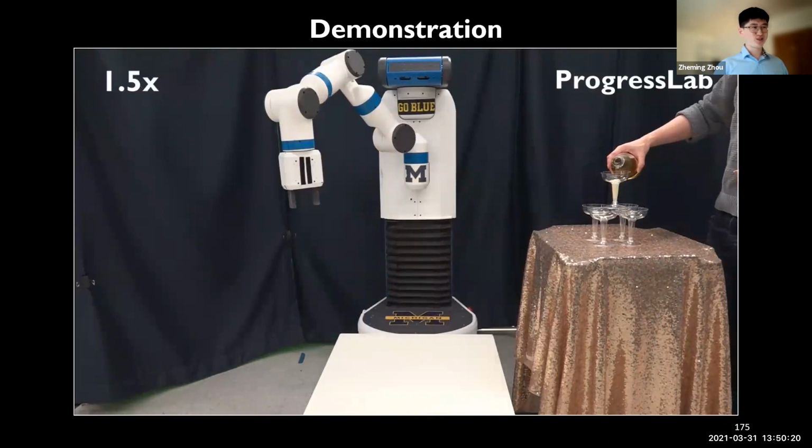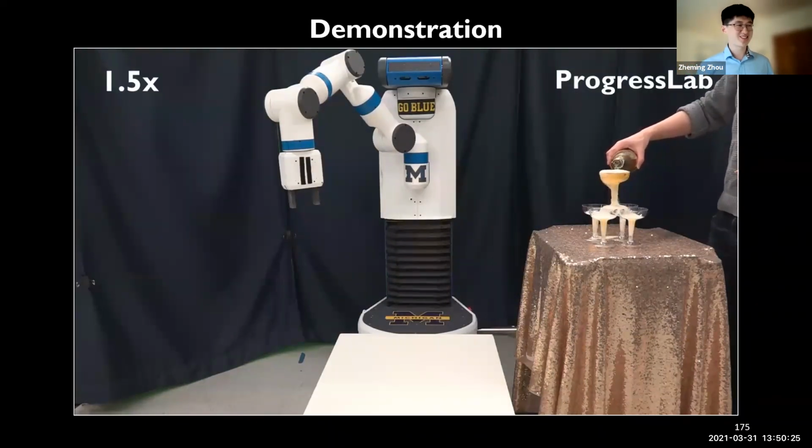So that's me pouring the champagne. It may be better to let the robot do that, but it's a little too heavy for the robot arm. Not yet an expert as a robot, maybe 10 years later.